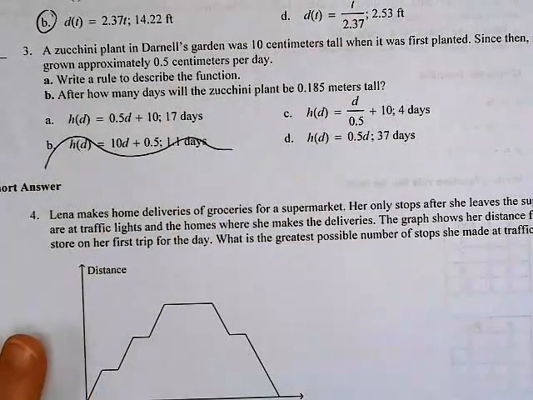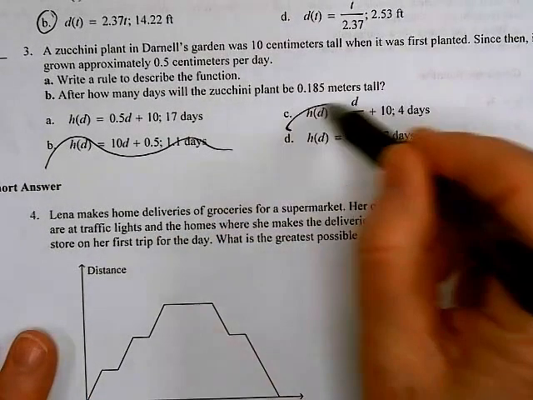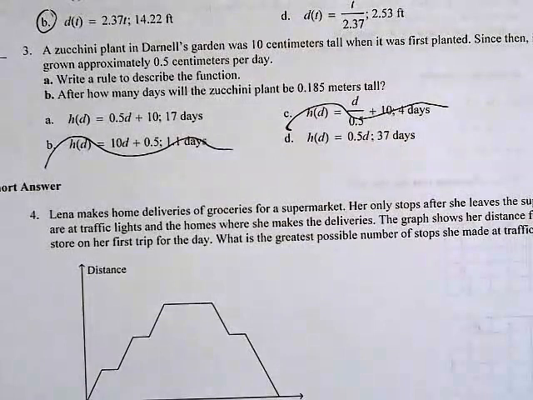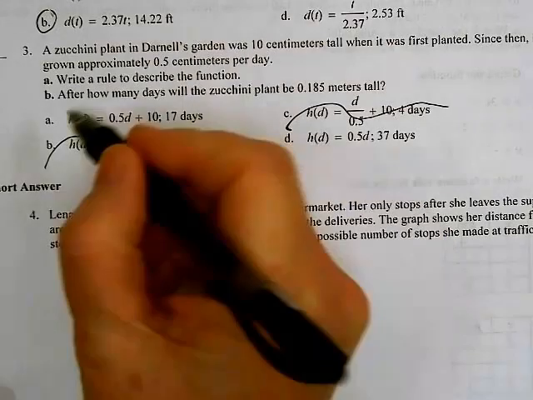C says to divide the number of days by 0.5. Is that what's happening? No. D has me multiplying 0.5 times the number of days. So does A. What's the difference in the two equations? You have to add the 10. So the only one that's going to work here is A.